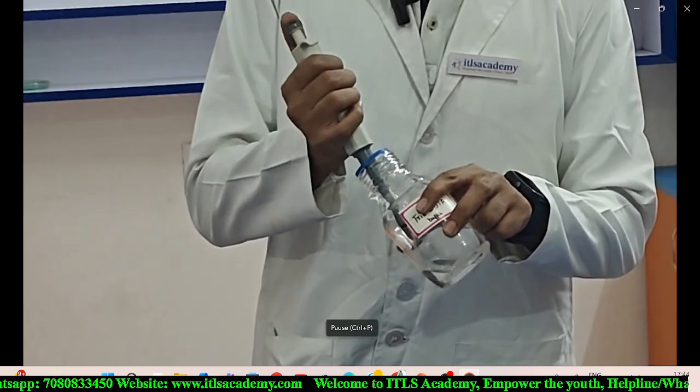So after adding 50 microliter of TE buffer in each of the Eppendorf tubes, now our process of DNA extraction is completed. Now we are going to store these in the refrigerator for performing the further processes like PCR, gel electrophoresis, etc. Hope you got it.